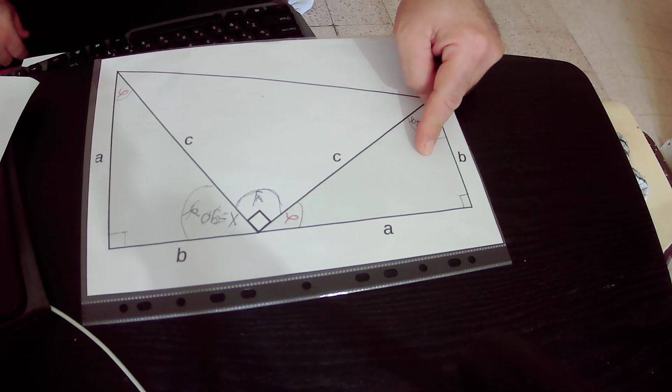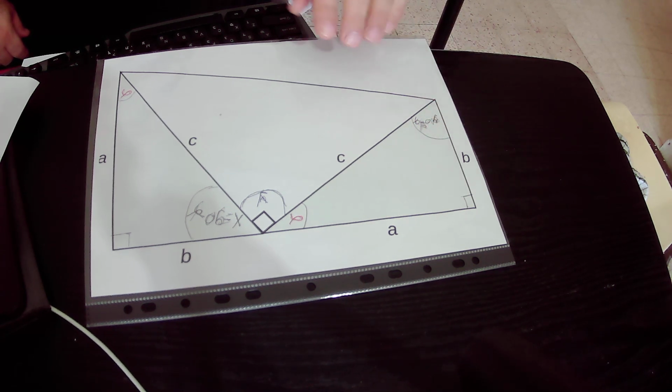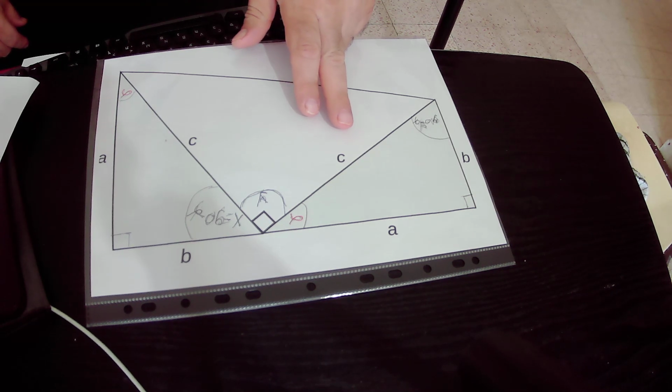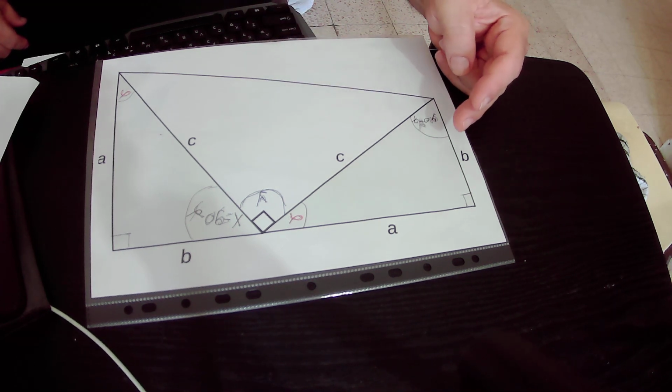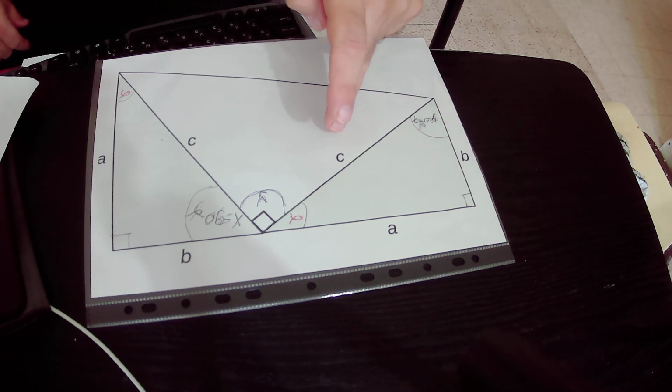Or if we look at this triangle, it says that the square of the hypotenuse is equal to the sum of the squares of the perpendiculars, or a squared plus b squared equals c squared.